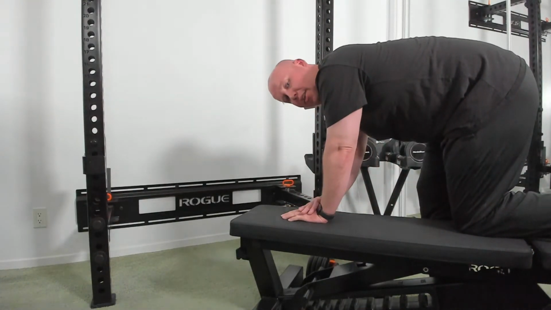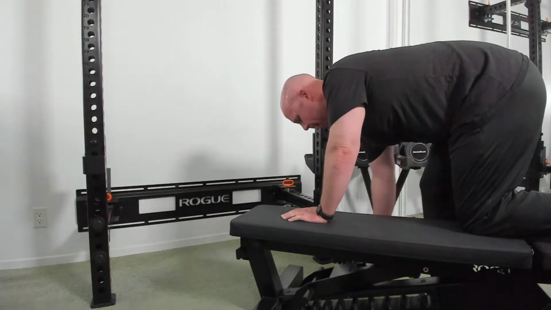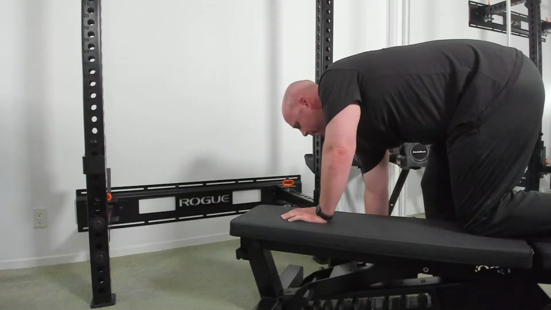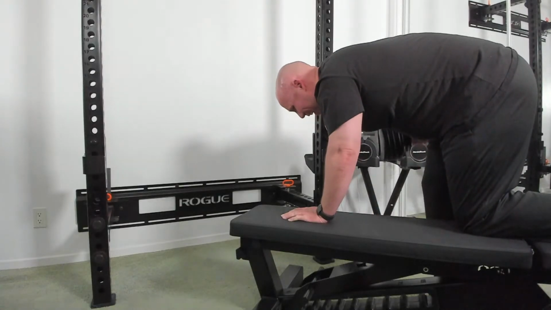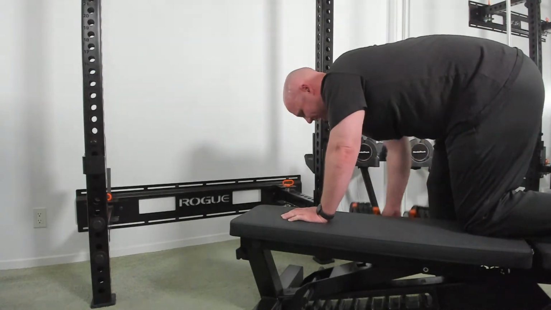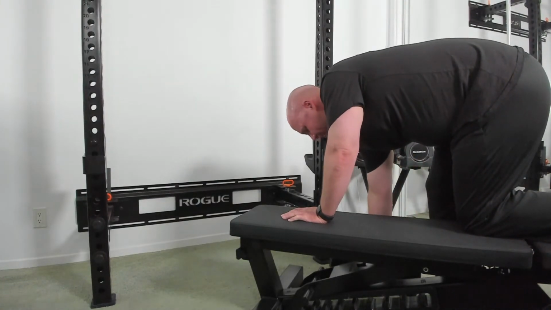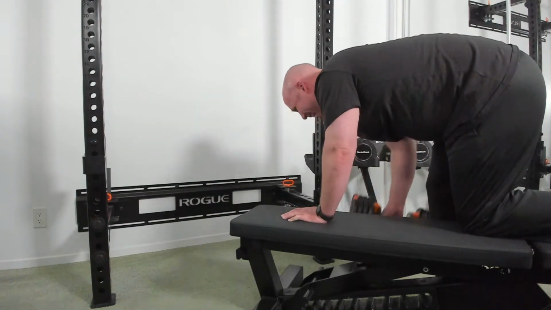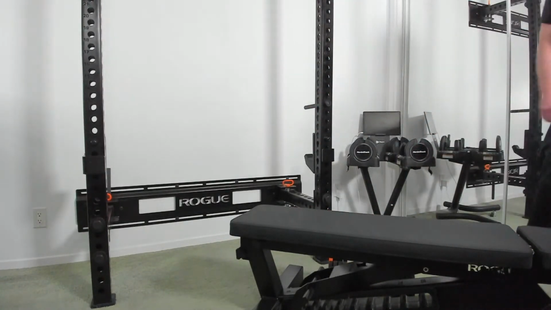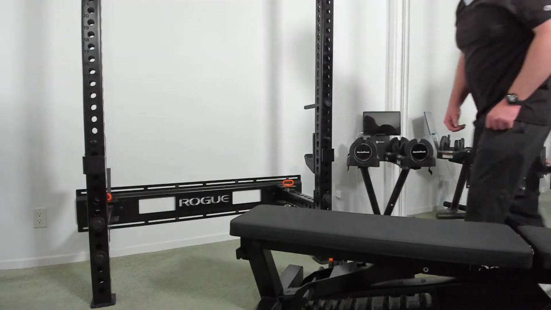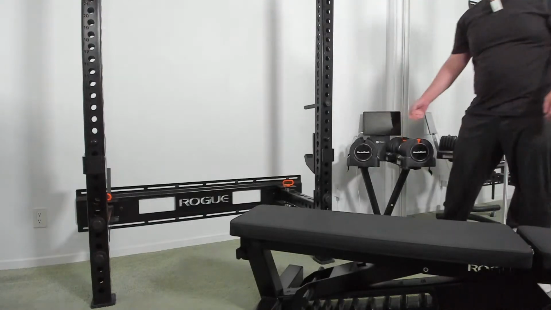So one hand right underneath your shoulder, pulling up to the back. 1. Really bend that elbow. 2, 3, 4, 5, 6, 7, 8, 9, and 10. Ooh. All right, we're gonna go ahead and move the bench to the side. Those are our 2 exercises we're doing for upper body today. So this is gonna be a full body workout.